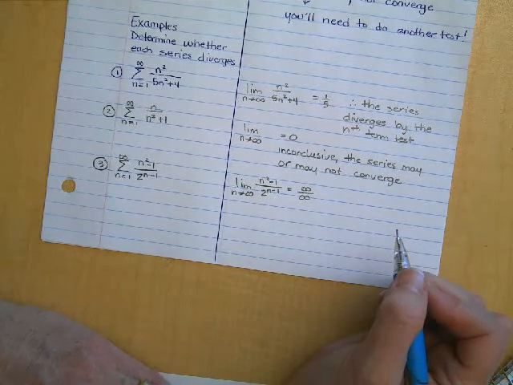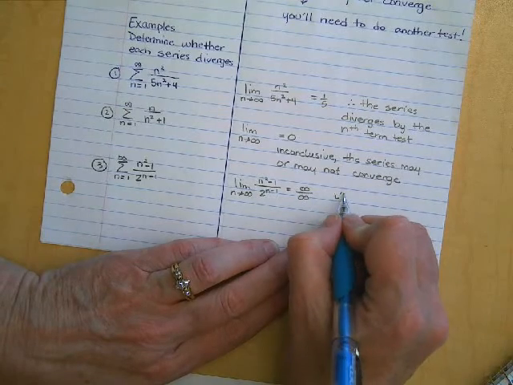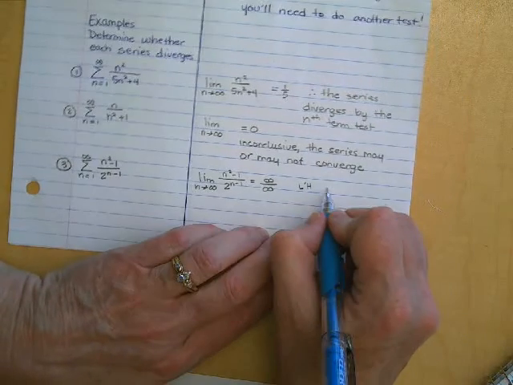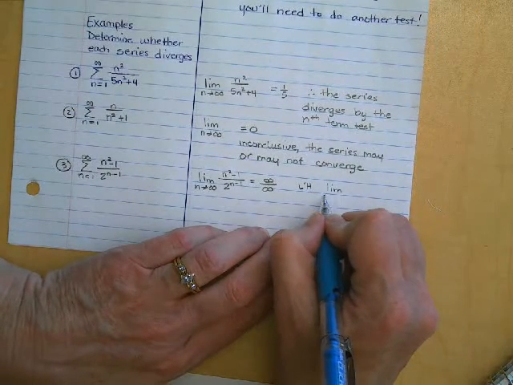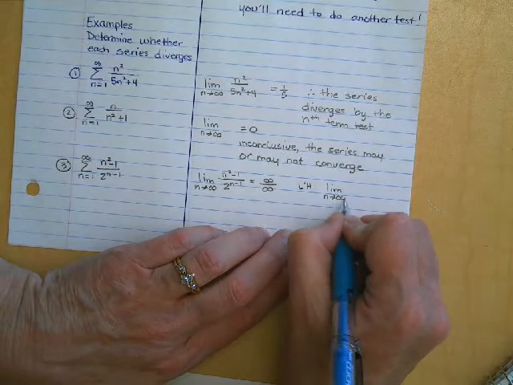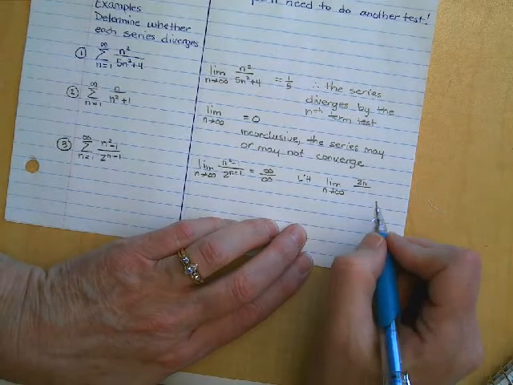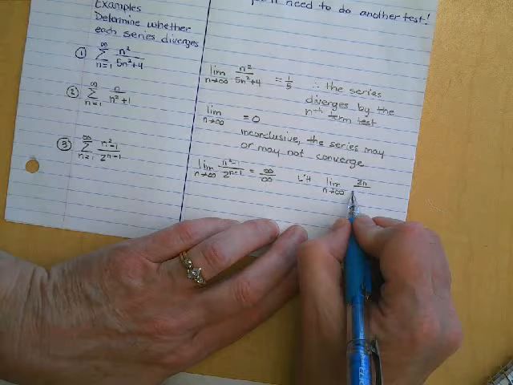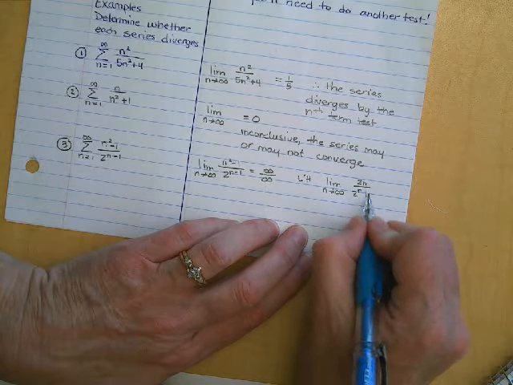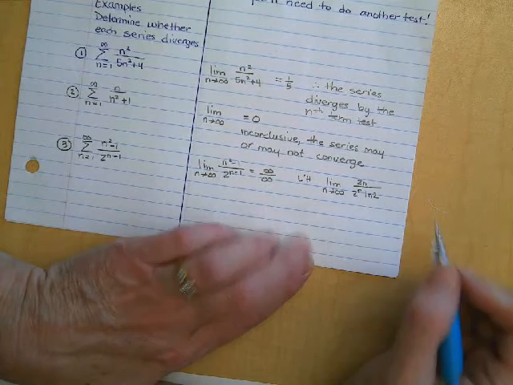We have the indeterminate form, so I would use L'Hopital's, and I would get the limit as n approaches infinity of 2n over 2 to the n natural log of 2.